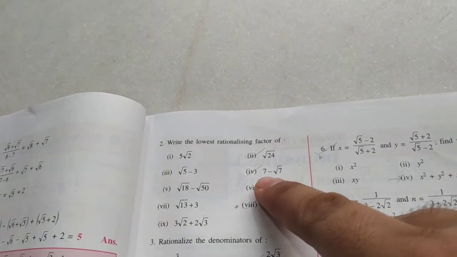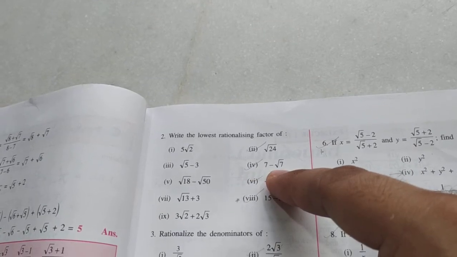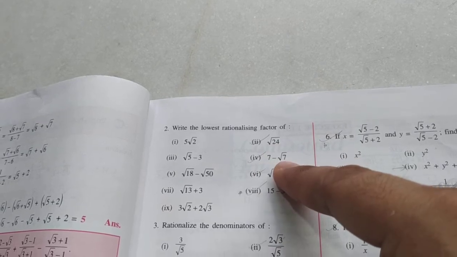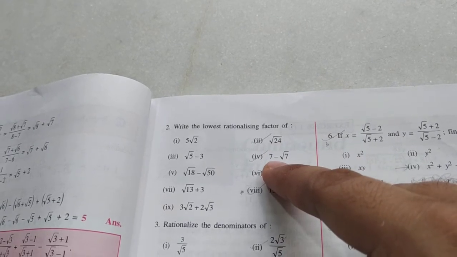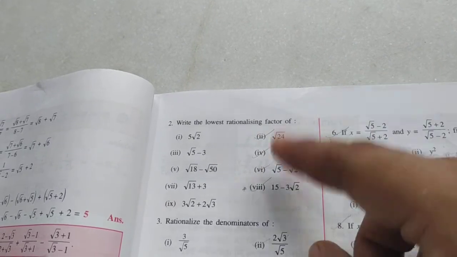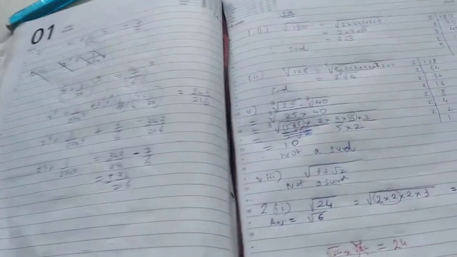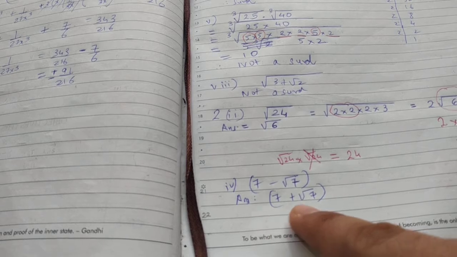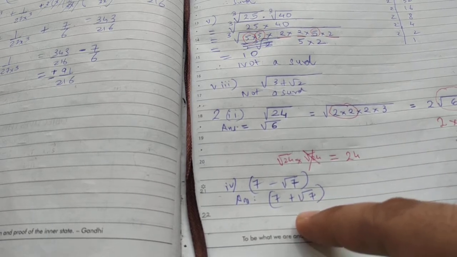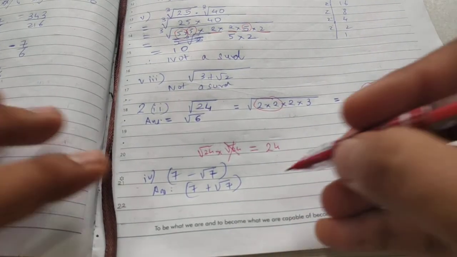Now for Roman number 4, the question is 7 minus root 7. It's a binomial term. This was a monomial, but this is a binomial expression. So here the lowest rationalizing factor is the conjugate of this. Conjugate means the same expression with an opposite sign. So the answer is directly 7 plus root 7, which means that if I multiply this with this, I will get a rational number. Let me show you how.